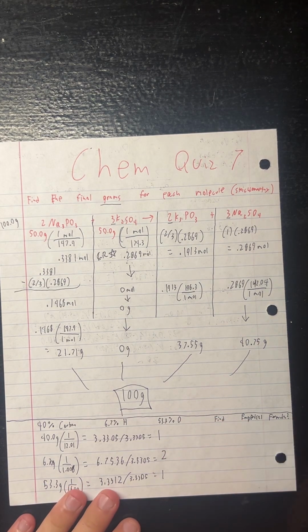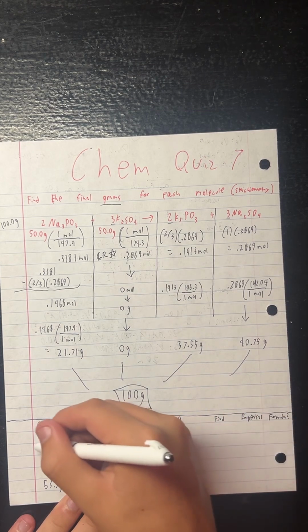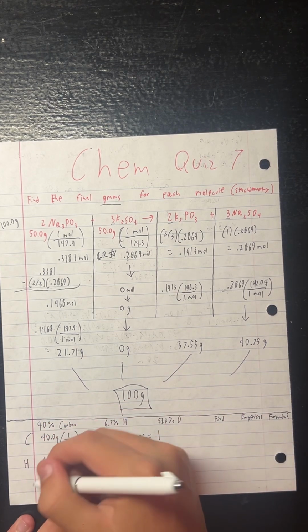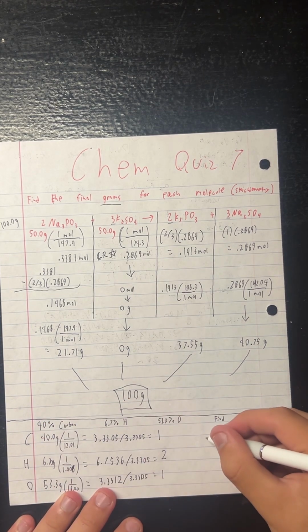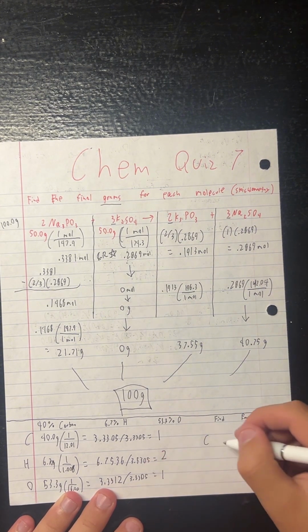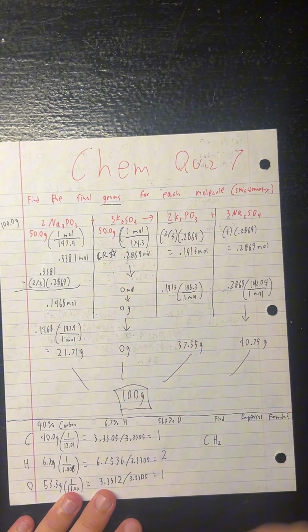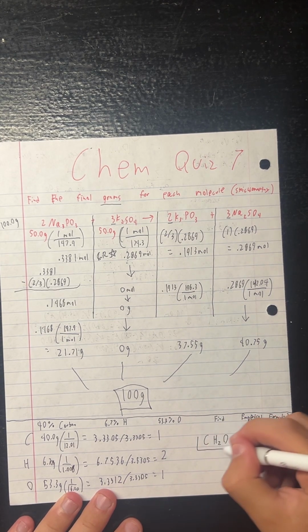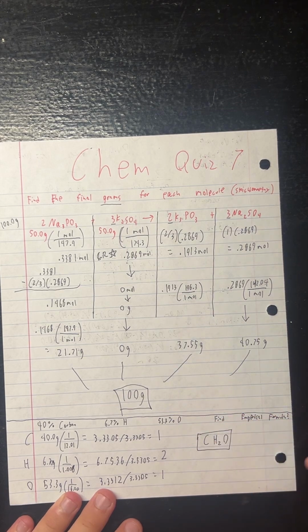So from there we can find the empirical formula, which comes out to be: this is carbon, this is hydrogen, this is oxygen, so C1, which we don't need a subscript, H2, so the 2 goes to the subscript, and O1. So this is our empirical formula. That's how you do that.